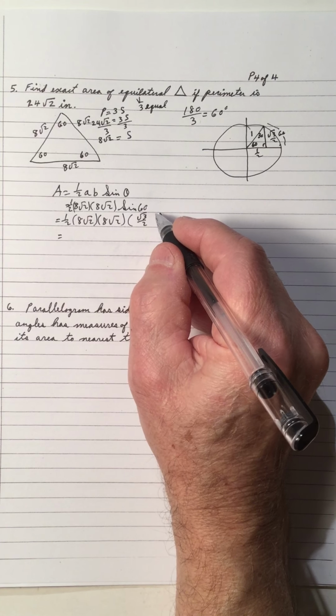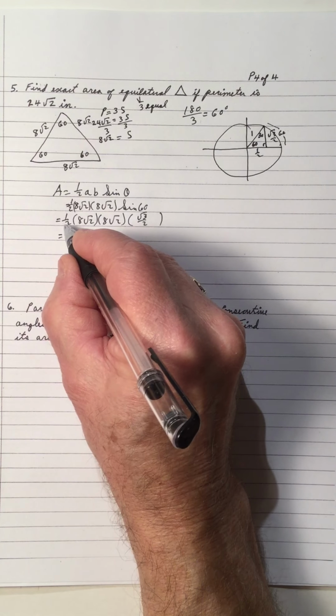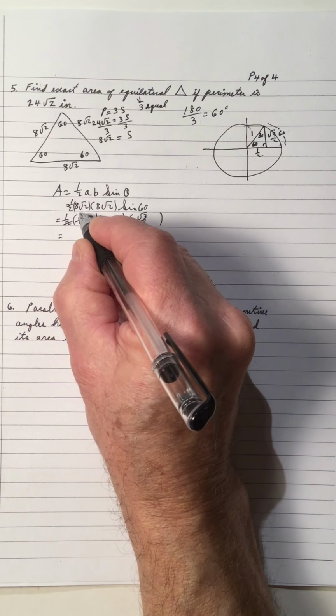And now we got fractions, so we'll cancel. So half of 2 and 8 goes 4. 2 and 8 goes 4. So we have to be careful now. We got a root 3 there. So this is 16.